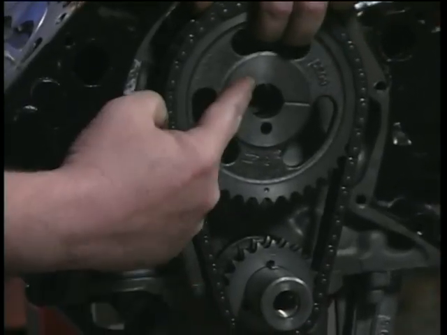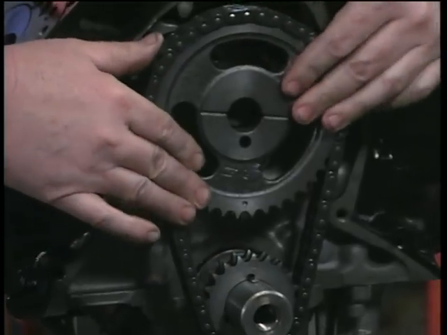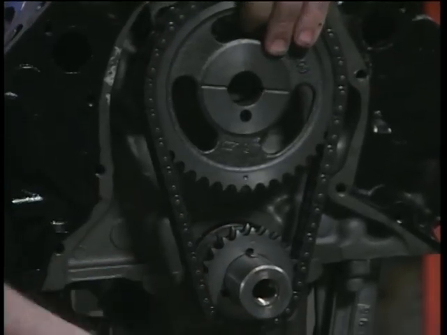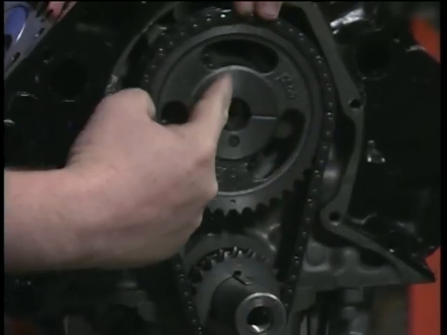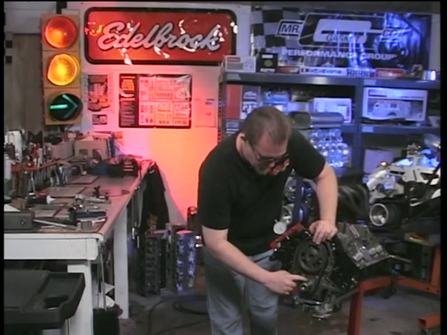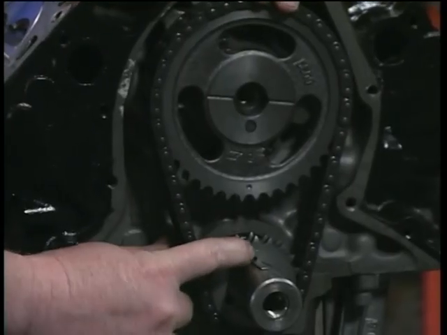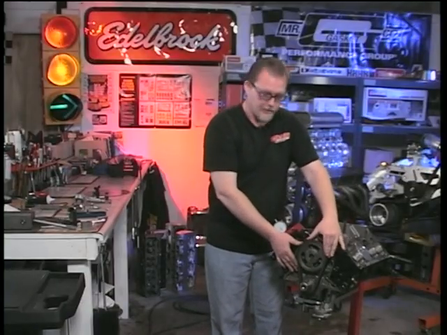And there it is, straight up and down. It is not quite straight up and down though, because we are using a 2-degree advance, so the gear is actually forward a little bit, so the cam is rotated forward a little bit. All right, we'll go to the next step.